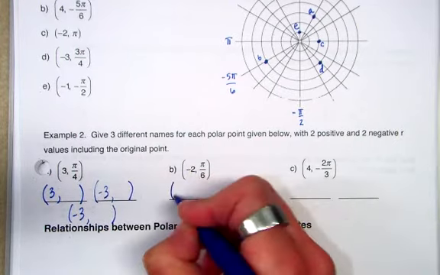And then if it's a positive 2, well, I could just rename this angle. This is the same as 7 pi over 6. Or, as we already saw from a previous problem, this is the same as negative 5 pi over 6. Notice that in the end I use all 4 of the pi over 6 values, just as over here I used all 4 of the pi over 4s.